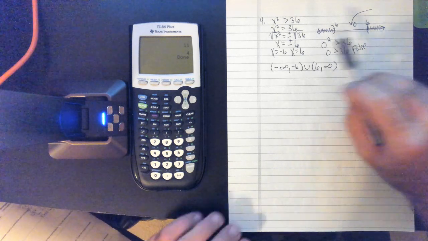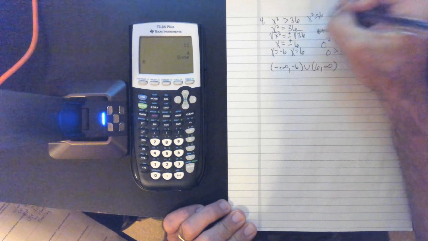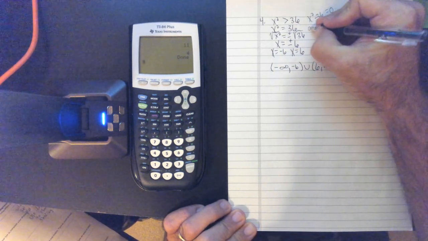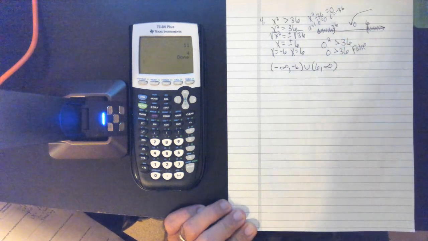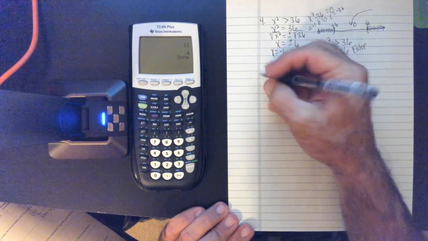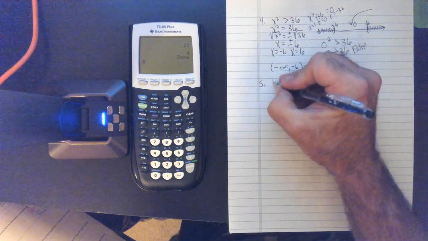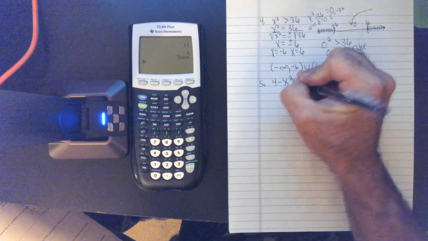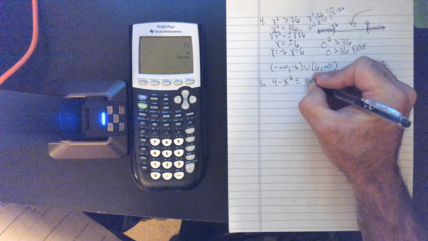Alright, if you did this on quad, I would do x squared minus 36 equals 0. I would use a as 1, b would be 0, c would be negative 36. It'll give you these two answers, and then you could set them in your interval. Alright, number 5. 4 minus x squared is less than or equal to 0.